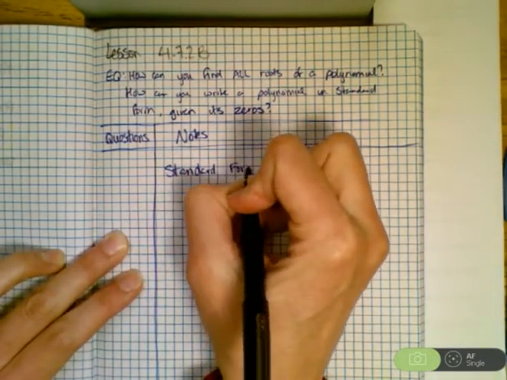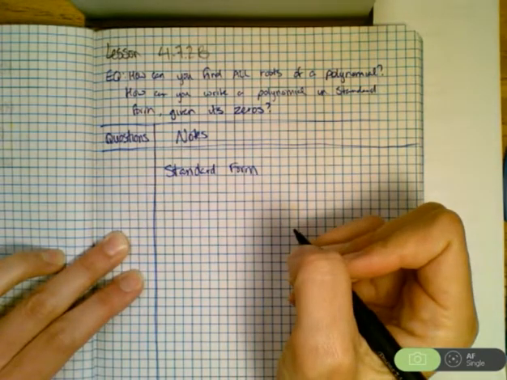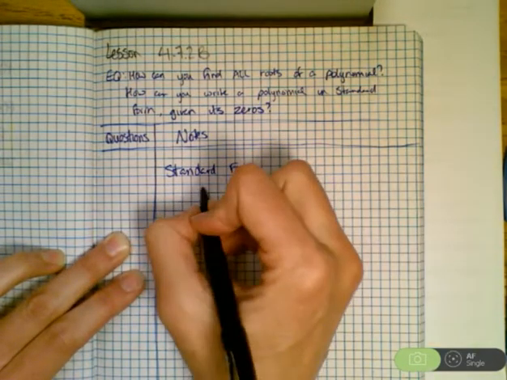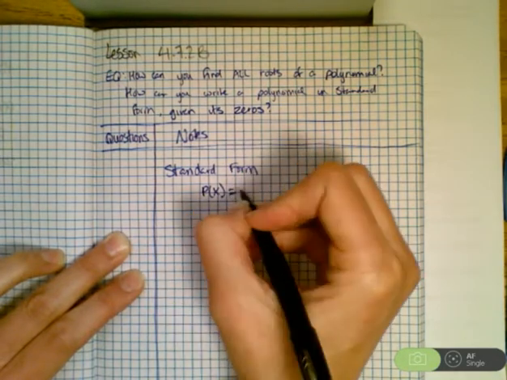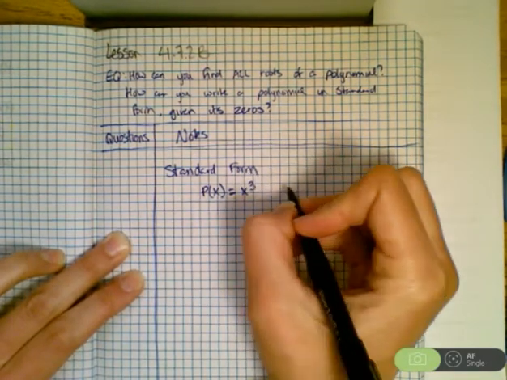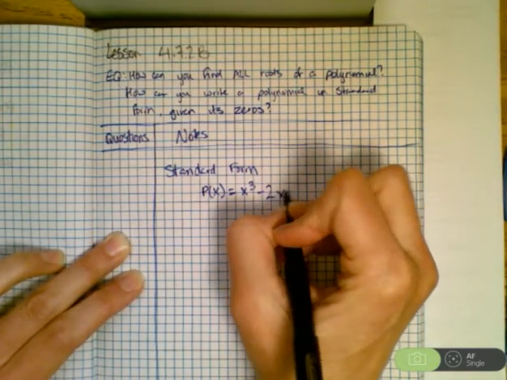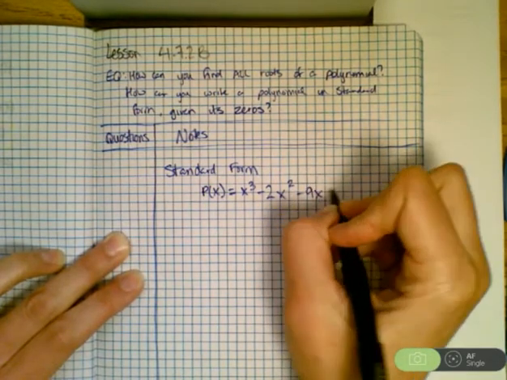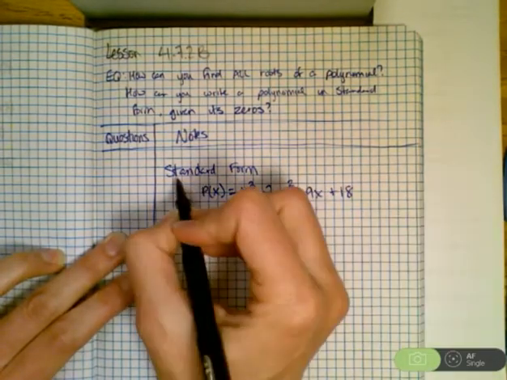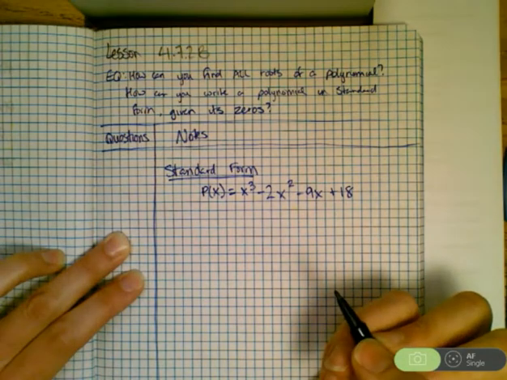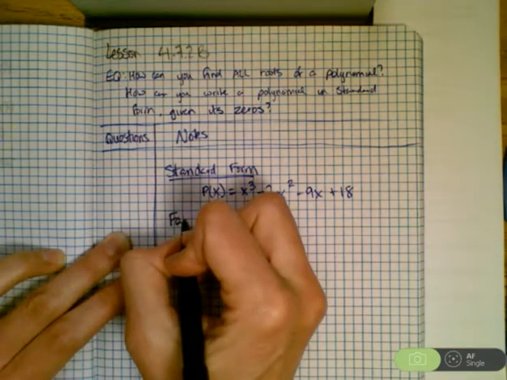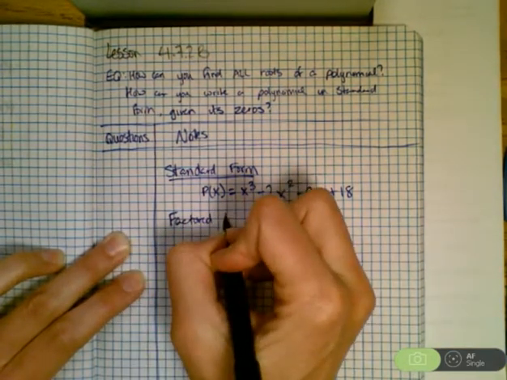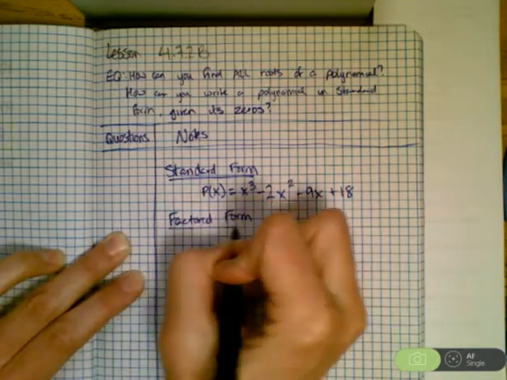So when we have a polynomial, we have standard form. Standard form is the form that looks like this: x cubed minus 2x squared minus 9x plus 18. So standard form is what we've often been starting with in this unit. And then factored form is what we usually try to find first.